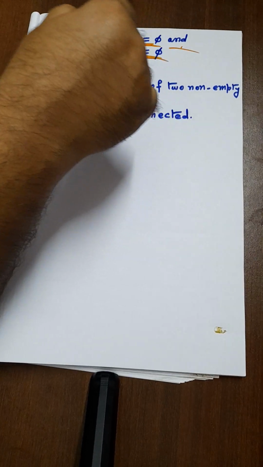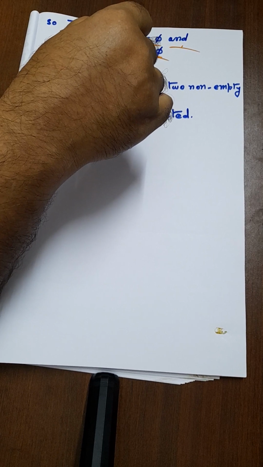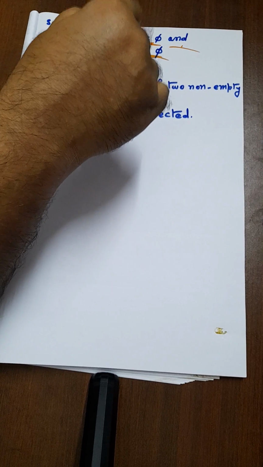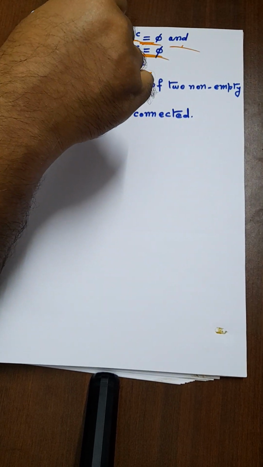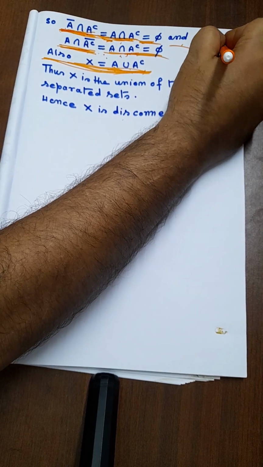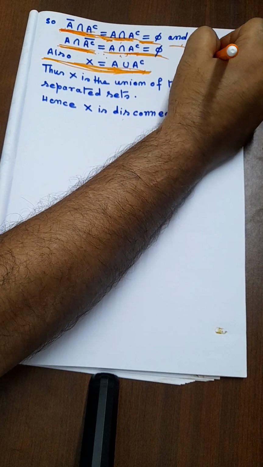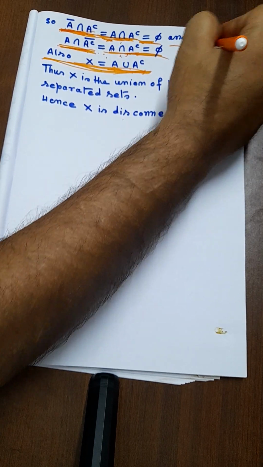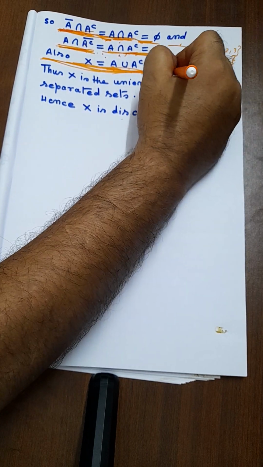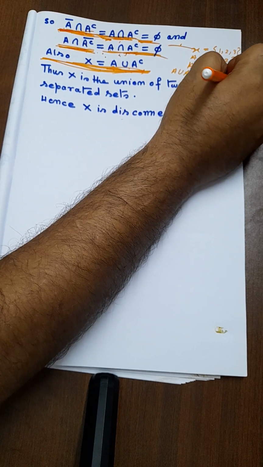Also X equals A union A complement. It always happens. If you know the definition of complement, you will understand that X will always be equal to A union A complement. Let us suppose X equals {1, 2, 3} and A equals {1, 2}, then A complement will be {3}. Then if you union A and A complement, we will get {1, 2, 3}. Okay, this is like that.